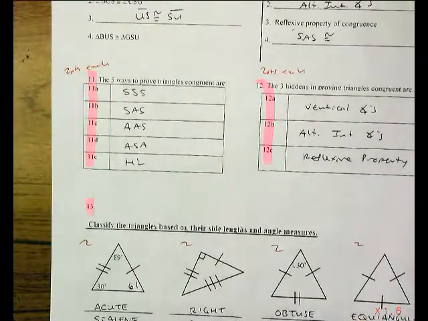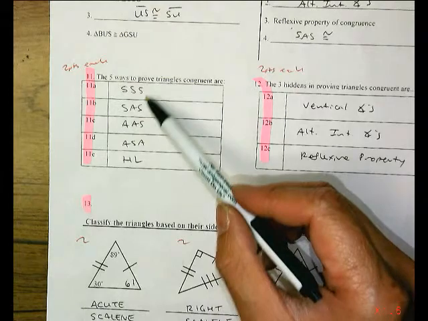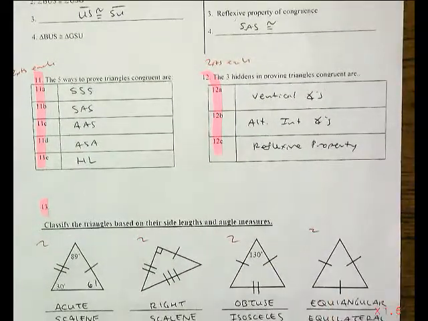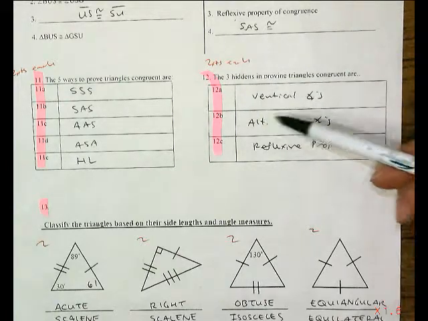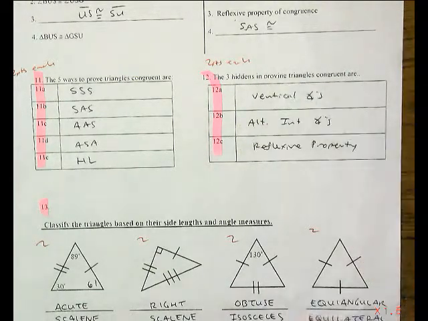5 ways that you can prove two triangles congruent. Those are 2 points apiece. There they are. 3 hiddens in proving two triangles congruent. Vertical, alternate interior angles, reflexive, 2 points apiece.